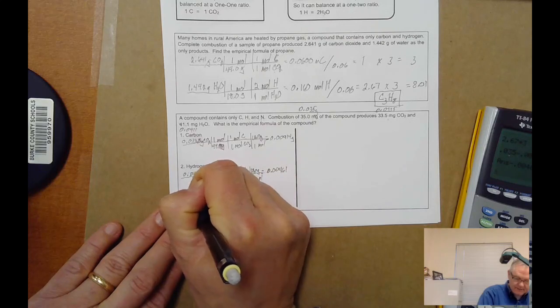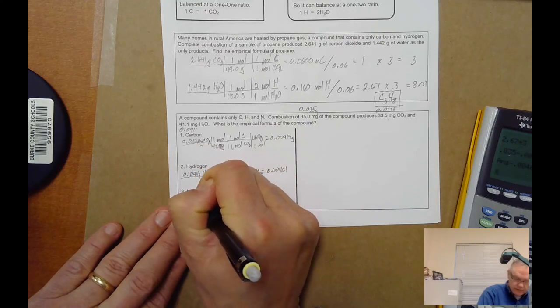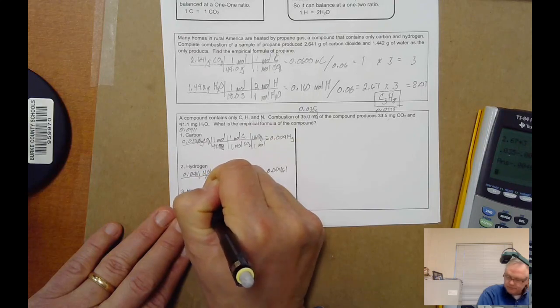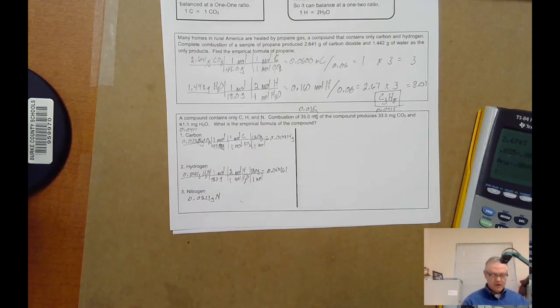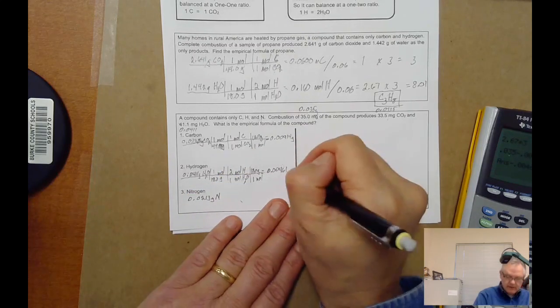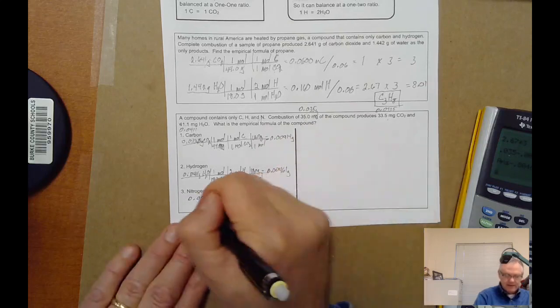And I'm just going to go ahead and write that down, 0.0213 grams of nitrogen.